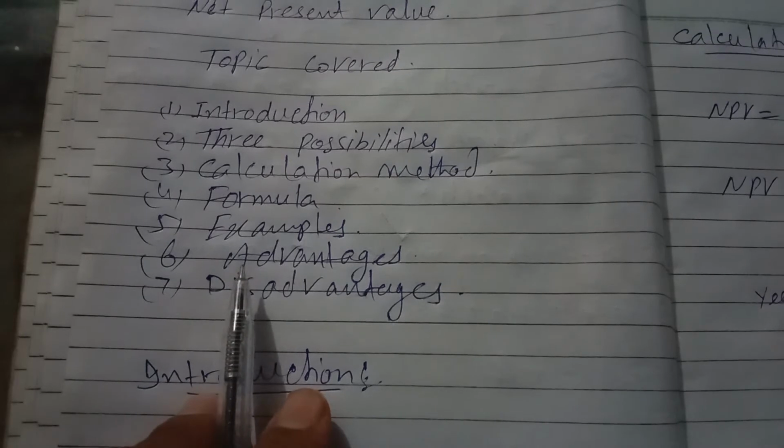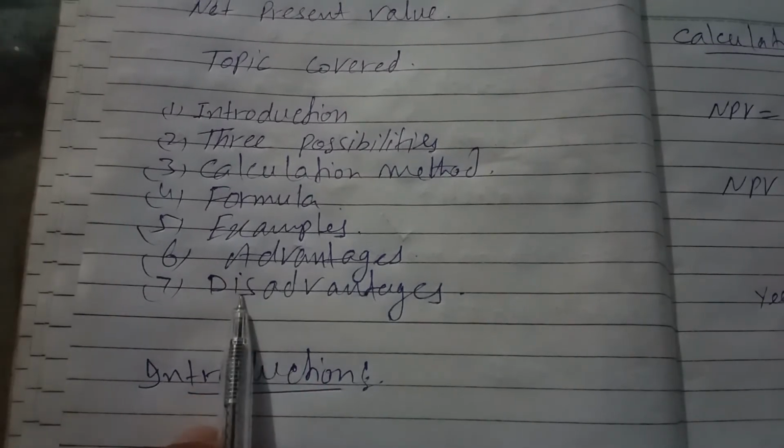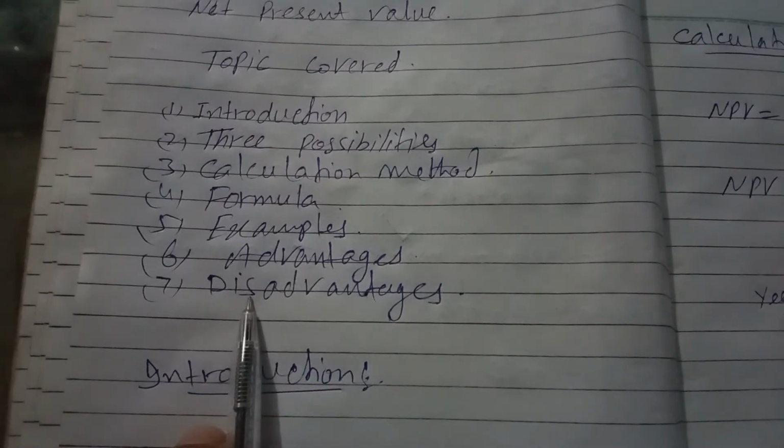Now we can discuss the advantages and disadvantages of net present value. What are the advantages? NPV gives importance to the time value of money. So time value of money is most important in finance.